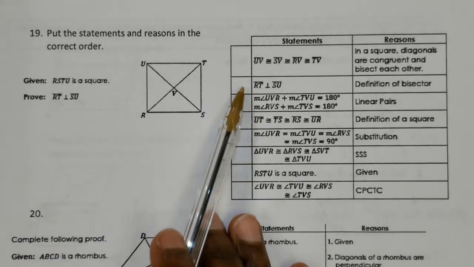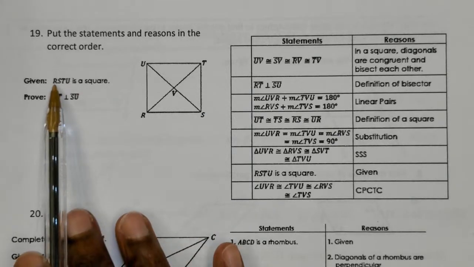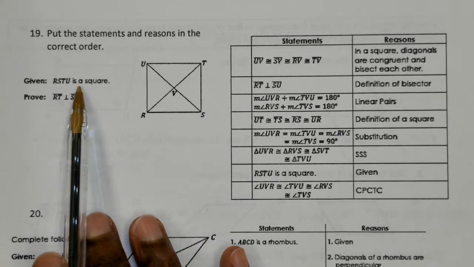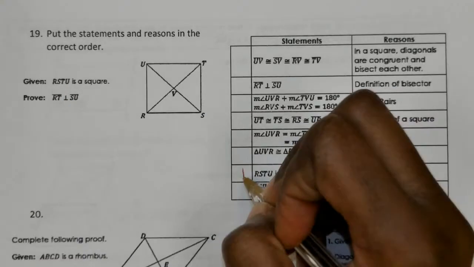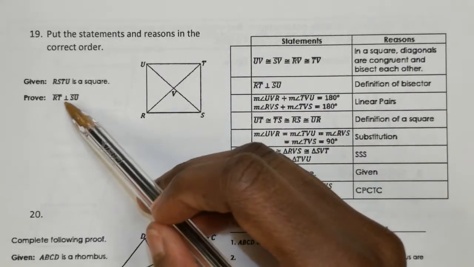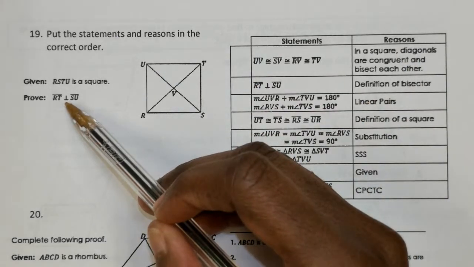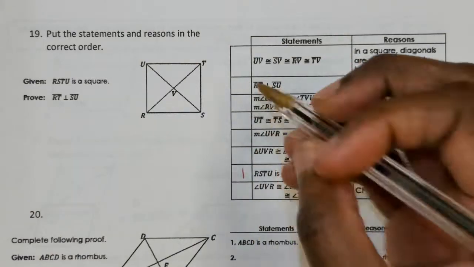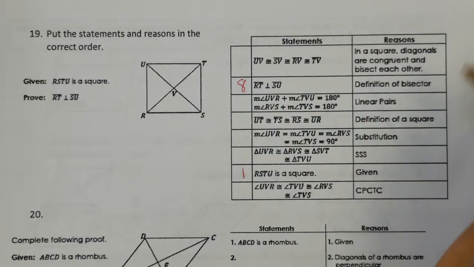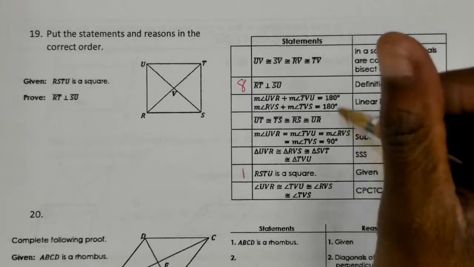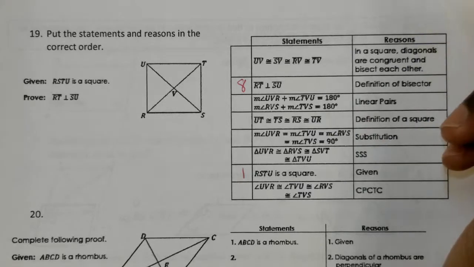So out of 8 boxes, RSTU as a square needs to be the first statement. And then RT perpendicular, crossing at 90 SU, has got to be the last. Then for a square particularly, there's so many things that are true about a square that you could go in almost any order for the rest of this stuff.